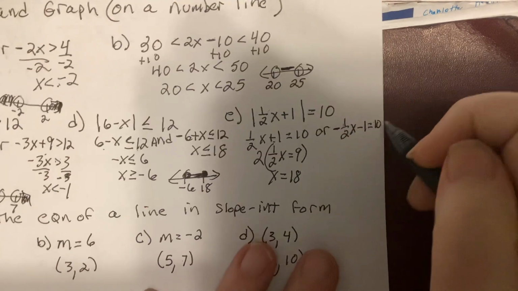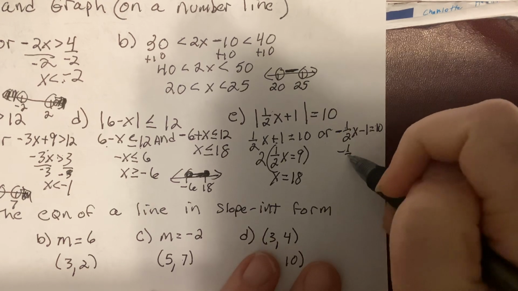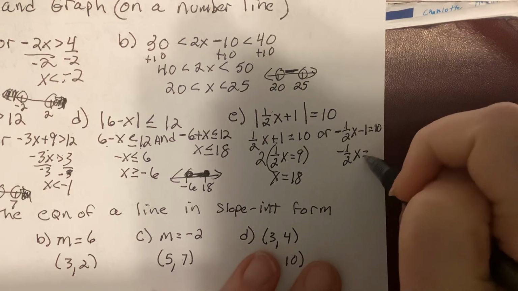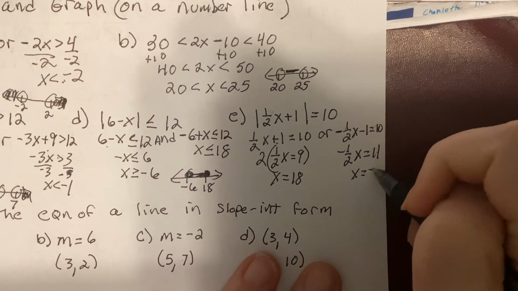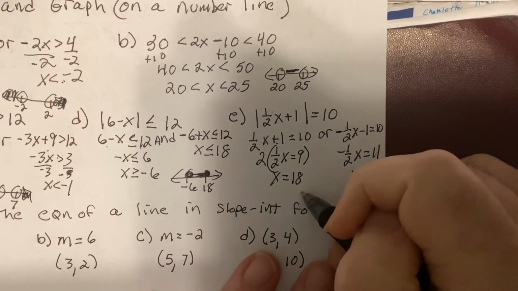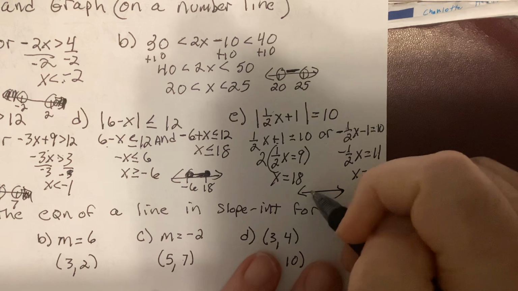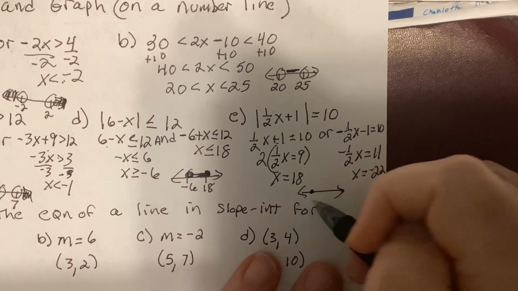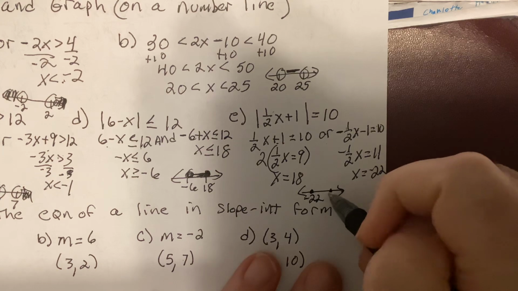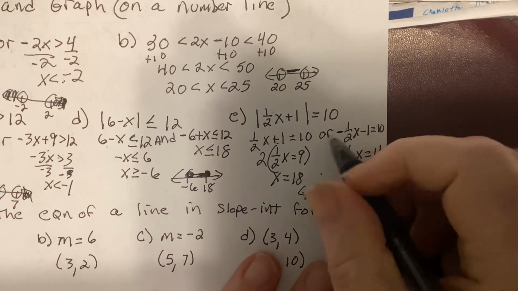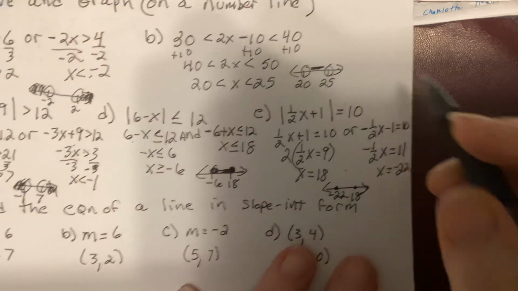Here I'm going to add 1. Multiply by -2. So you have -22 and we have 18. No shading because there's no inequality.